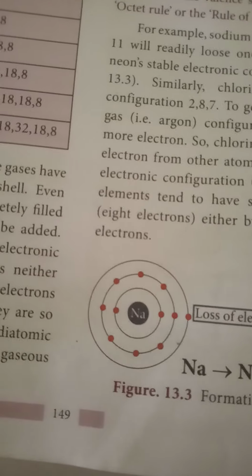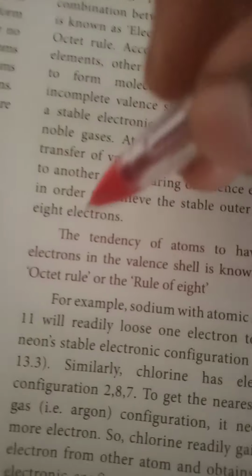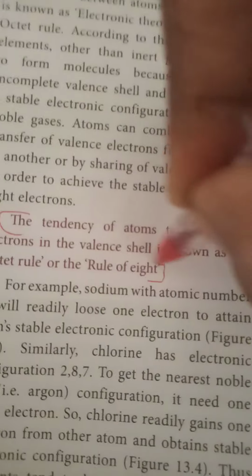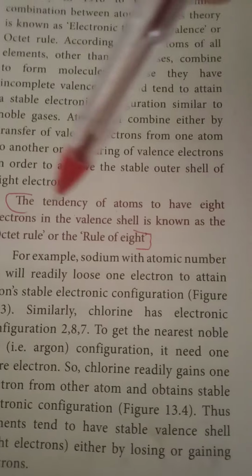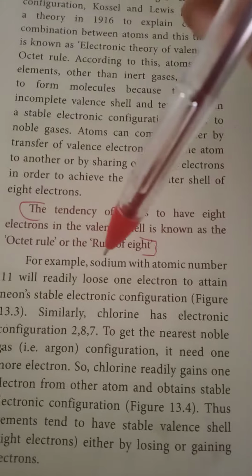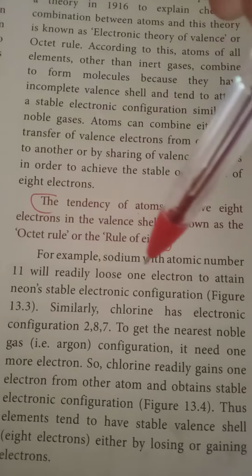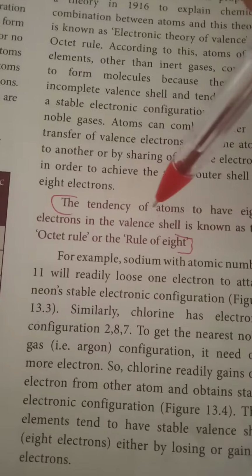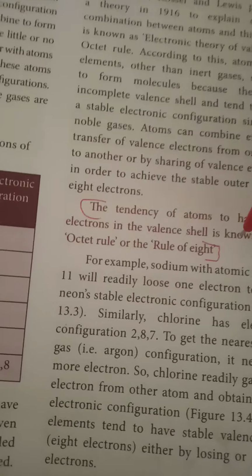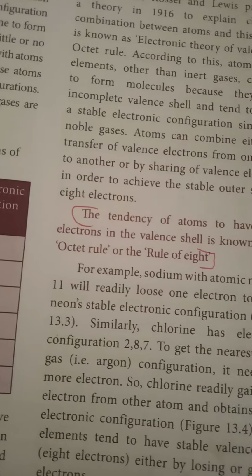Okay students, page number 149. Here the words are there. Mark this question. It's a very important question, both for book back and book inside. What is the octet rule? The tendency of atoms to have 8 electrons in the valence shell is known as the octet rule or law of 8. It's a very, very important question. So learn this: the tendency of atoms to have 8 electrons in the valence shell is known as the octet rule or rule of 8.